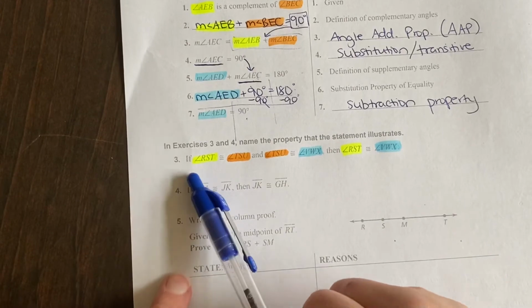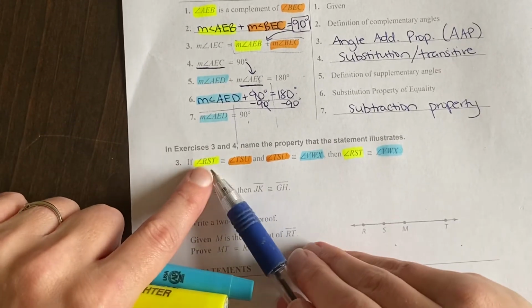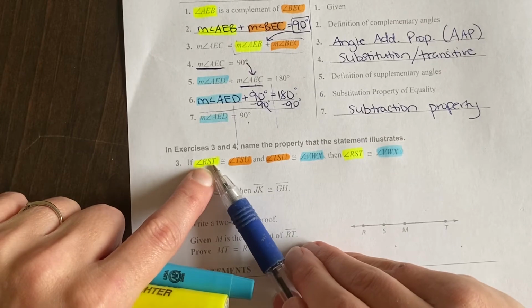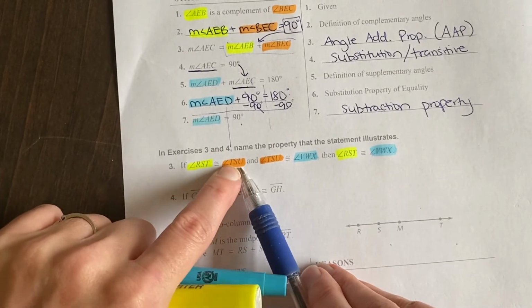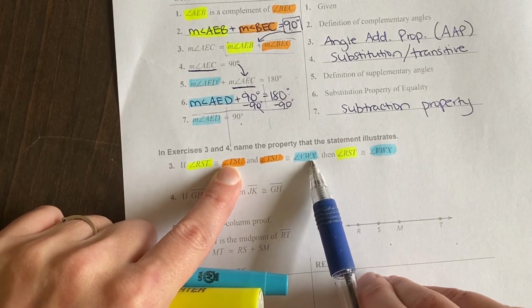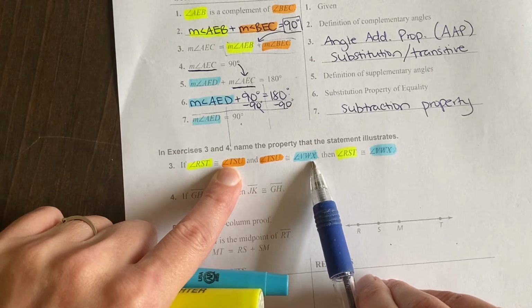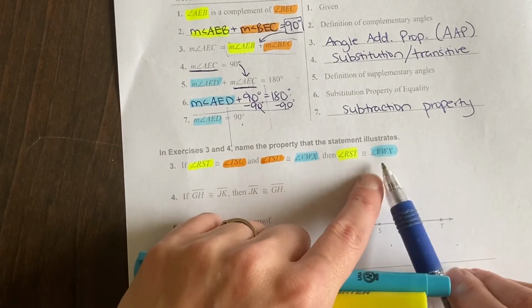So I'm looking for an if and then statement. So I can kind of see what's happening. I'm starting with RST is congruent to TSU, and TSU is also congruent to angle VWX, which must mean that the yellow and blue are also congruent to each other.